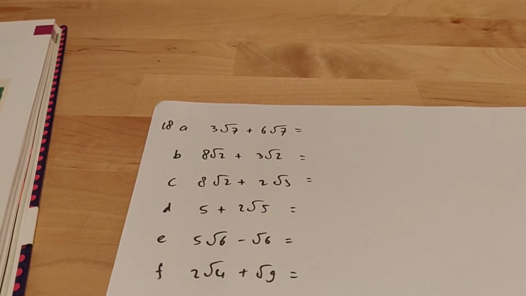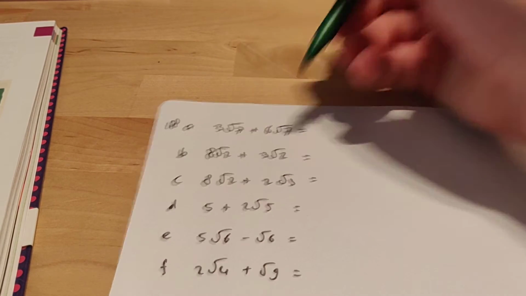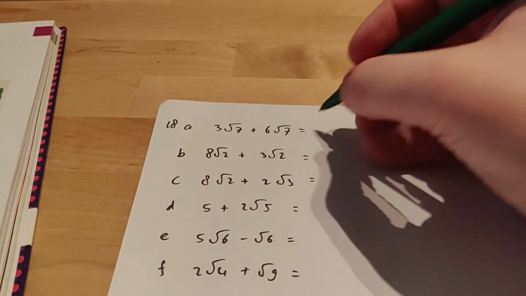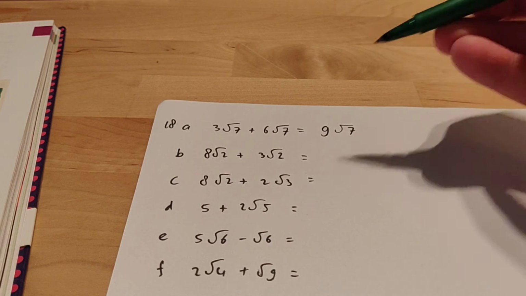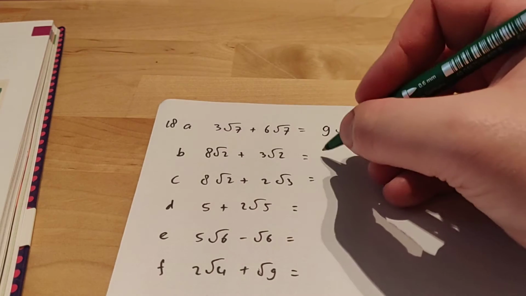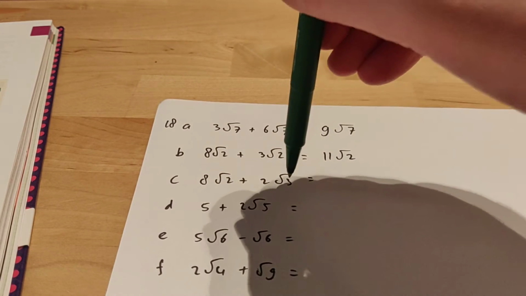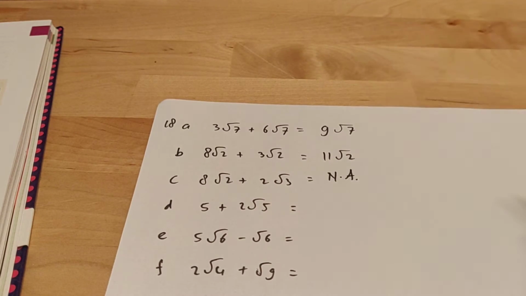Now over here, I wrote down a couple of the questions. The first one is 3 times the square root of 7 plus 6 times the square root of 7. Well, we see that the square roots are equal, so we can just add the 3 and the 6. So the answer is 9 times the square root of 7. And that's it. So this isn't too hard. Then we go on to the next exercise, and we also see that the square roots are the same here. So then we can add 8 and 3, so we get 11 times the square root of 2. Moving on to the next exercise, now we see that the 2 and the 3 are, well, not the same number, so that means you can write down no answer.